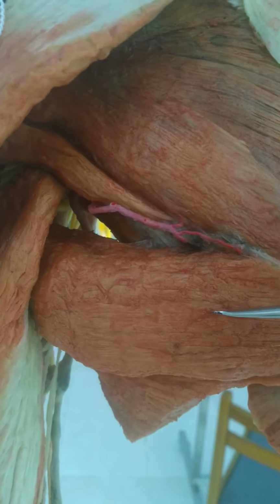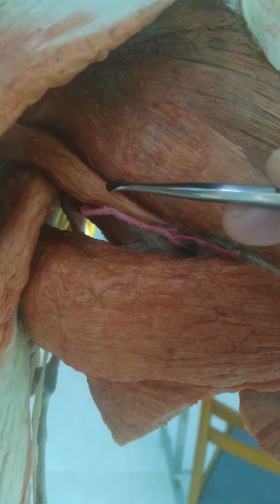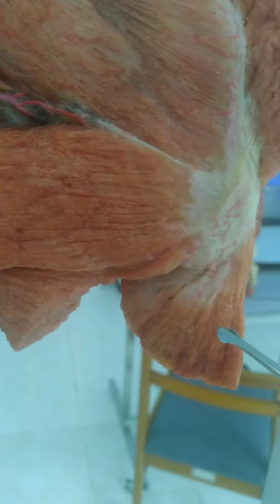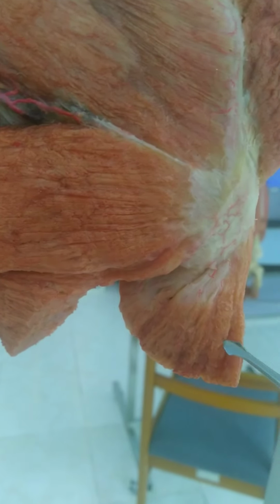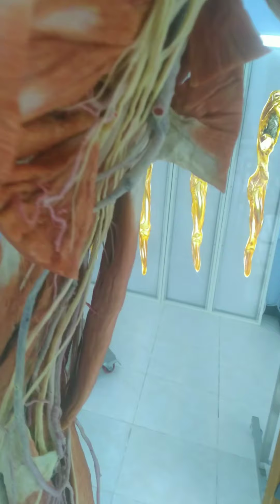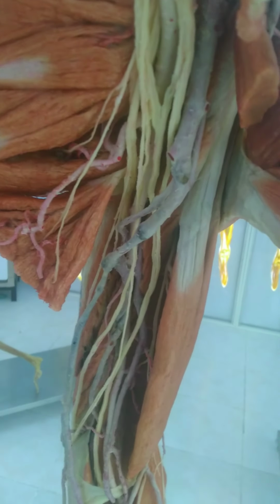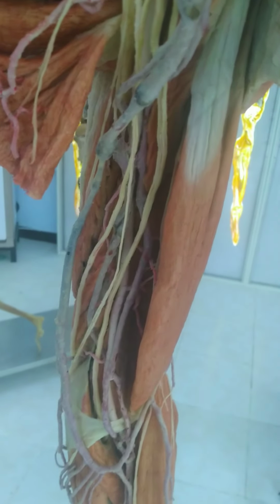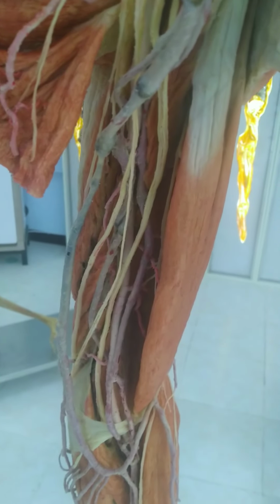Teres major, we have the teres minor, infraspinatus muscle, no? And this will be the rhomboids, no? While this one down here is latissimus dorsi, and this is the proximal part of serratus anterior. Let's go back to the medial aspect, where we have more vessels to identify.